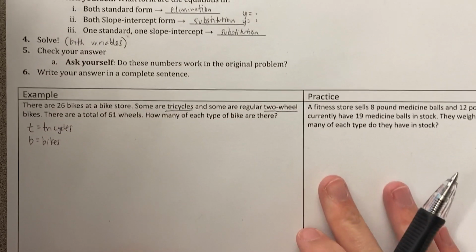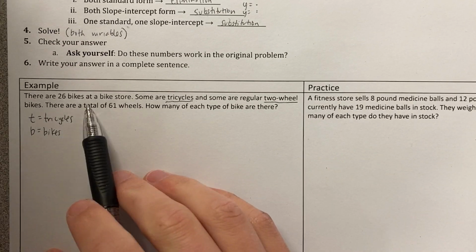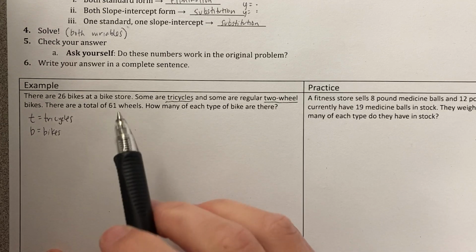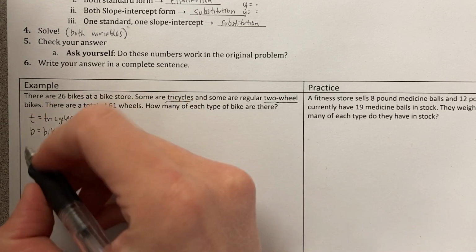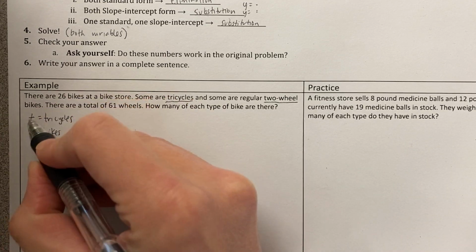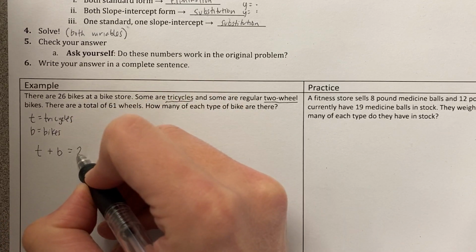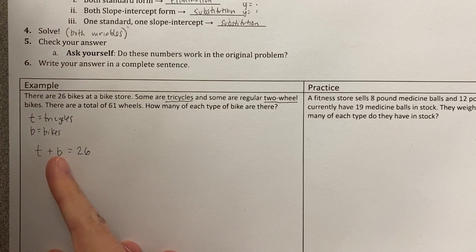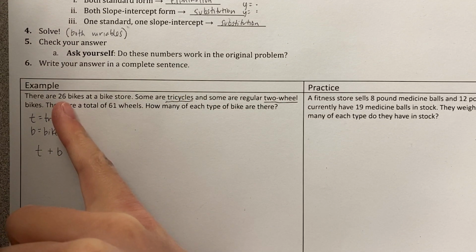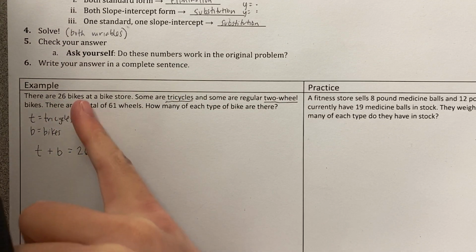What do I know about the variables? Okay, I know that there are 26 bikes at the bike store. So the first thing I know is that the number of tricycles plus the number of bikes, there's a total of 26 of them, right? The number of tricycles plus the number of bikes is 26. There are 26 total. All right, so that's the first thing I know.